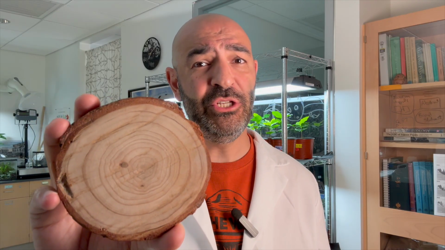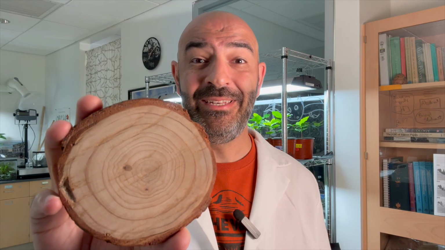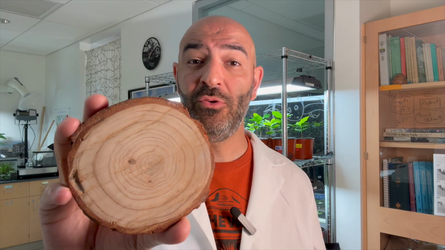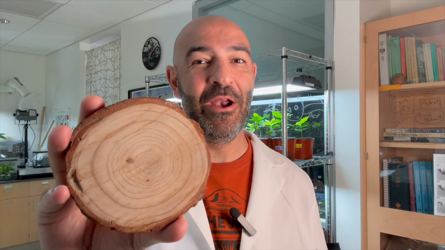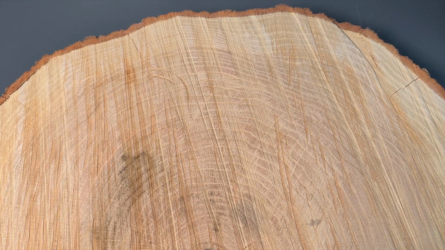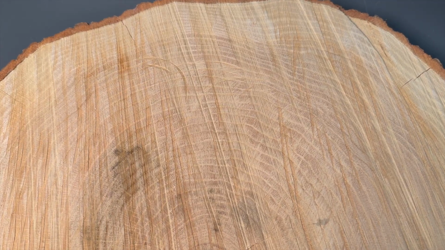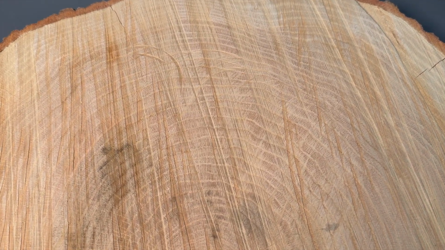Did you know we can learn so much more from tree rings other than just how old the tree is? It's true. There's a field called dendrochronology, dendro meaning tree, chronology meaning study of time, where we can learn so much more about our past. Here we have a cross section of a tree that was cut down, sometimes referred to as a tree cookie.